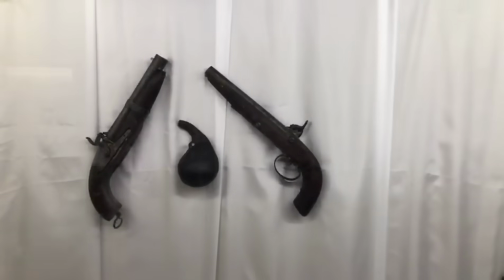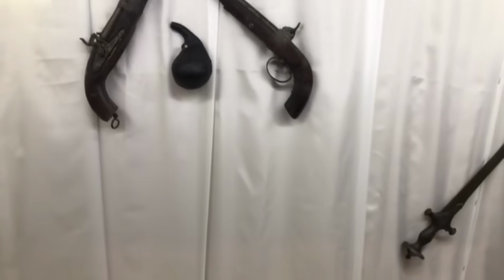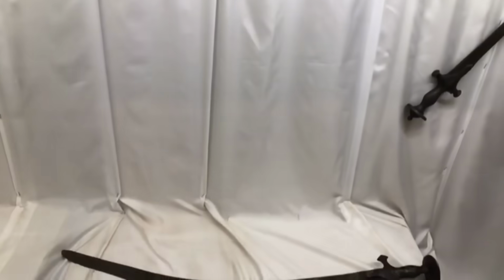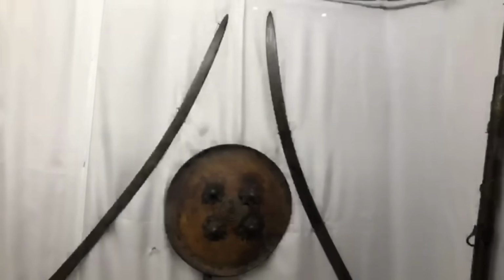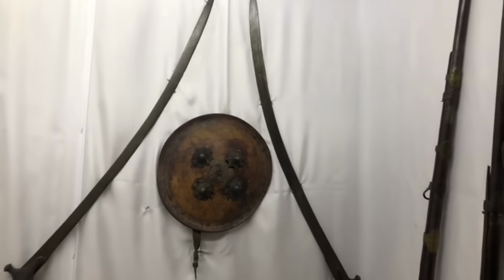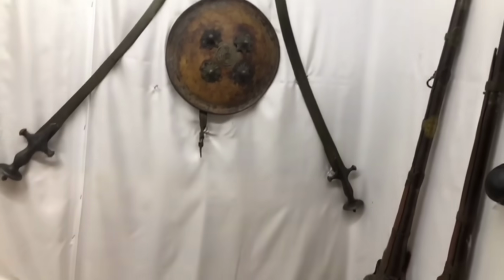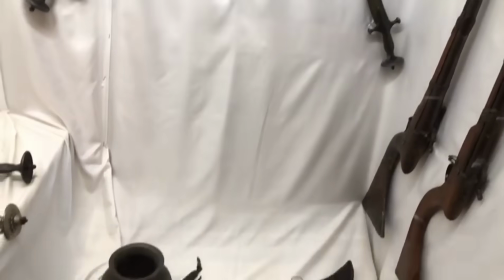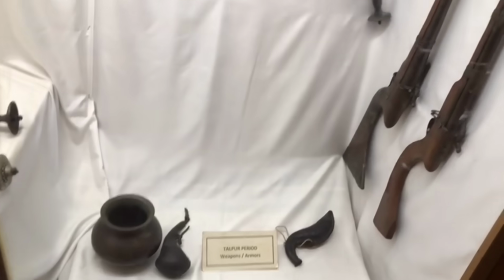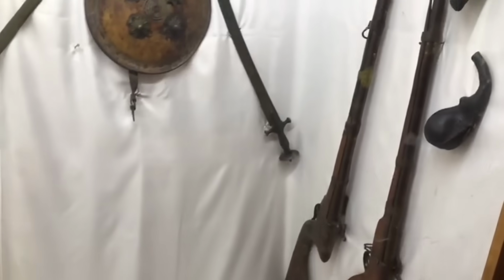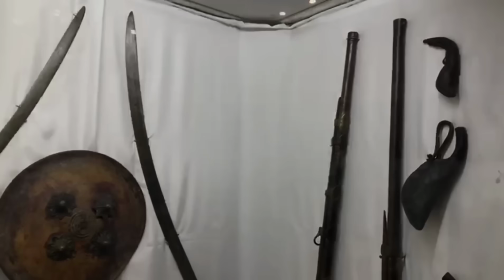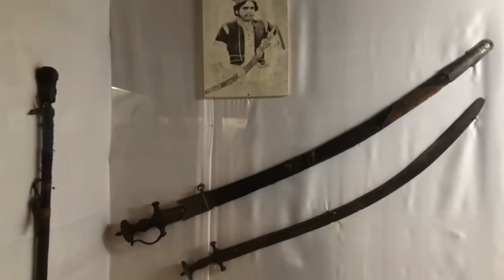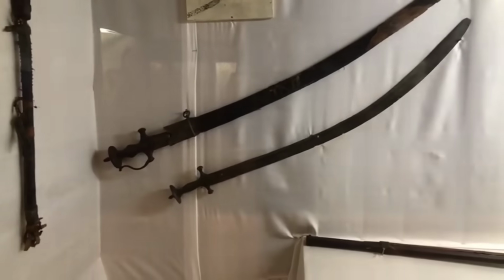The Talpurs, during their rule in Sindh in the 18th and early 19th centuries, would have utilized a variety of weapons typical for the time period. Common weapons employed by the military forces of that era included: 1. Swords, 2. Spears and lances, 3. Matchlock muskets, 4. Shields, 5. Bows and arrows, 6. Daggers and khanjars.